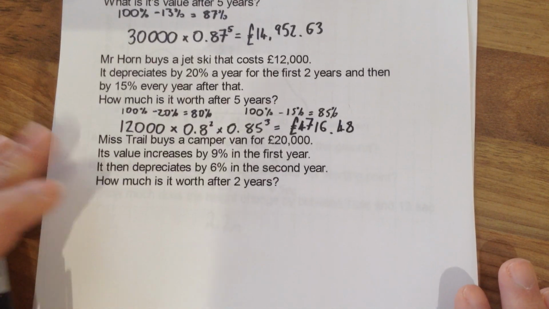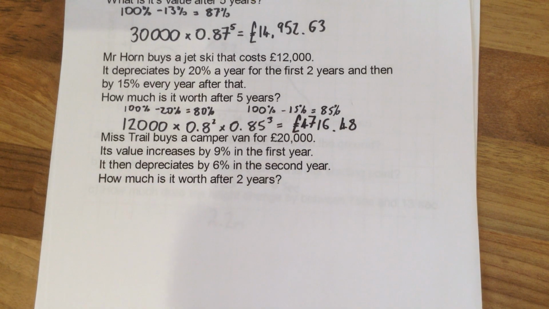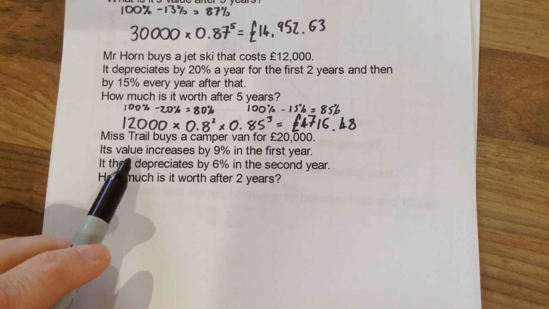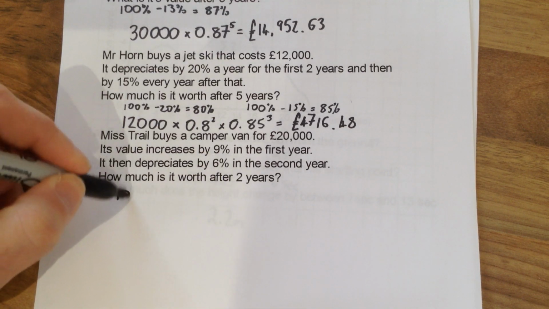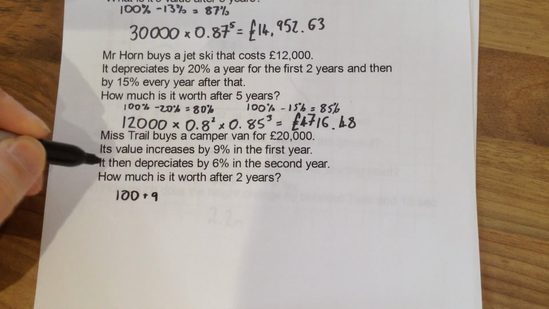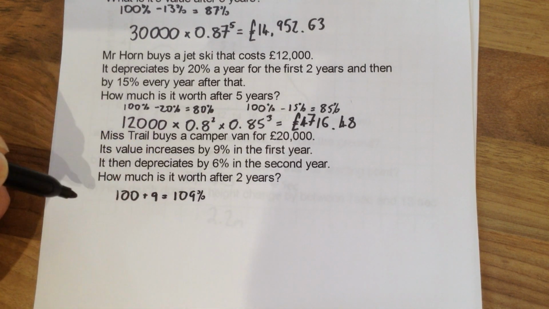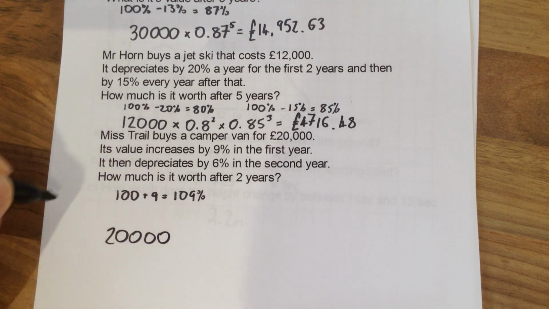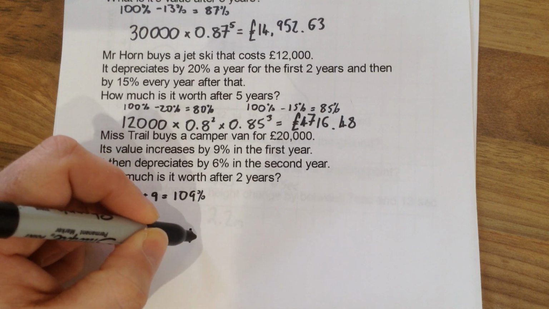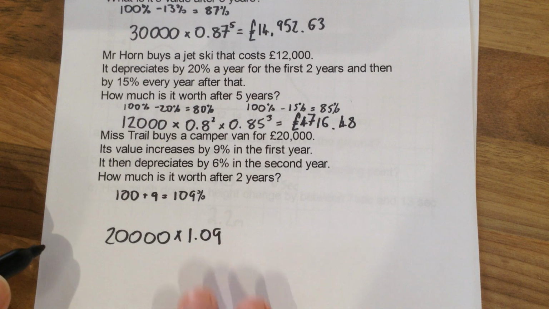The final question has thrown a little bit of a curveball in. So Miss Trail is buying a camper van, £20,000. This time though, in the first year, it increases by 9%. So if we show that increase, 100 plus 9, because it's an increase, is 109%. As a decimal, that would mean we needed to times the £20,000 by 1.09. We are only doing that for 1 year, so I'm just going to leave it as 1.09.